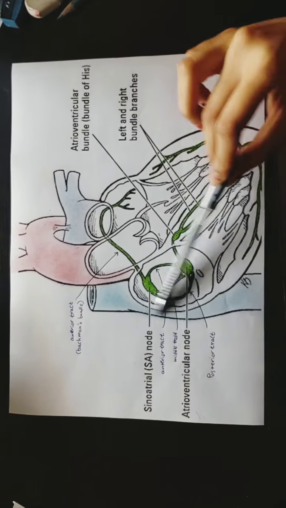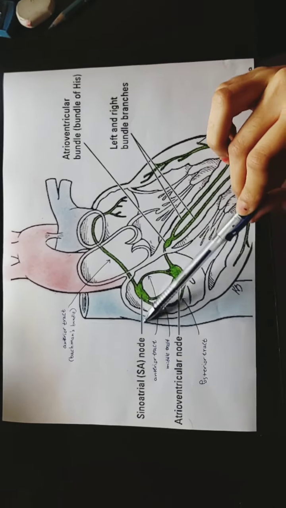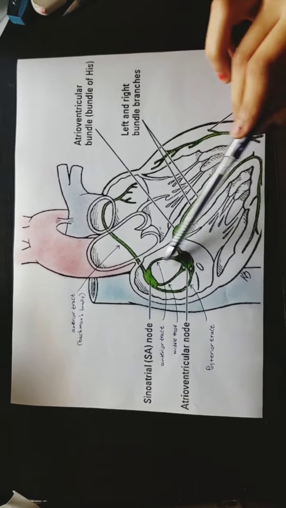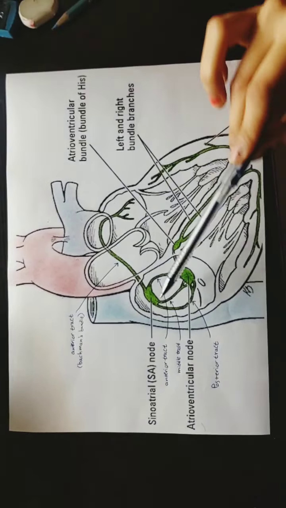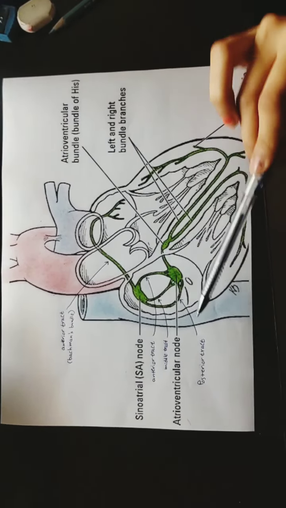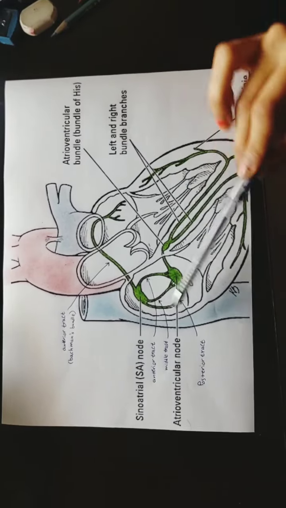On the other side, from the sinoatrial node, it will cause the contraction of the right atrium. So both atria will be contracting at the same time.